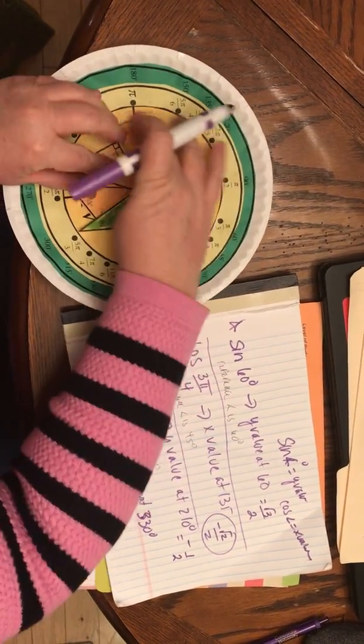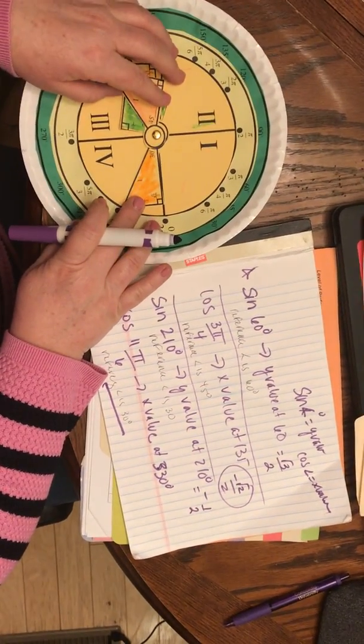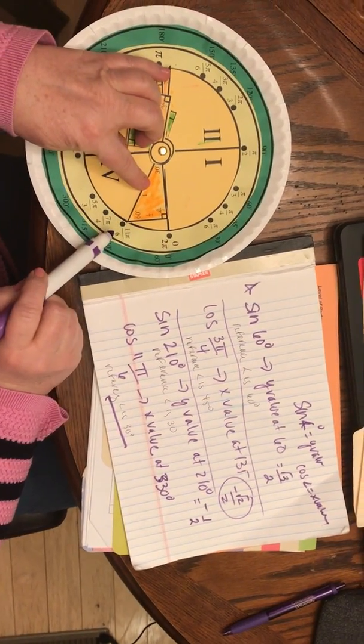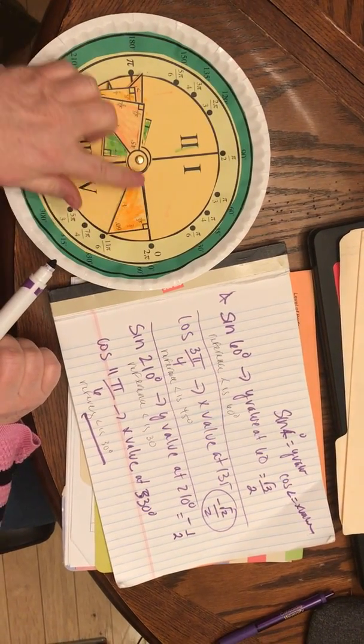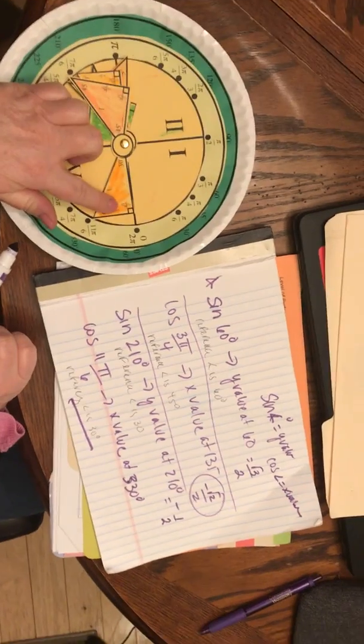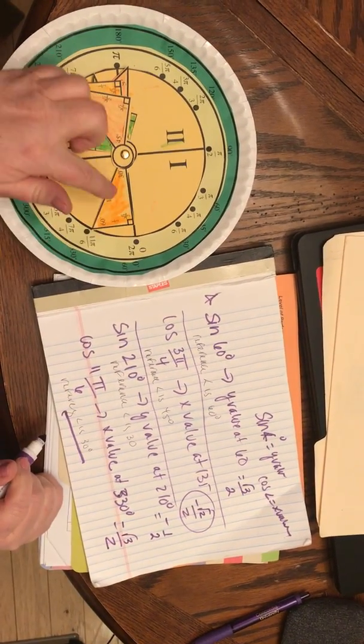It's not my green ones, it's this one over here. I'm going to align the leg with the x-axis. Notice the point of my triangle is at 11 pi over 6, one of the vertices. My cosine, my x coordinate, is the square root of 3 over 2, and all x values in the fourth quadrant are positive.